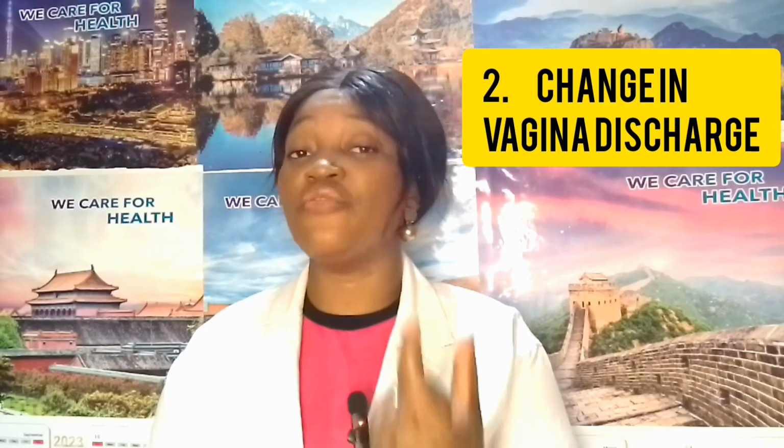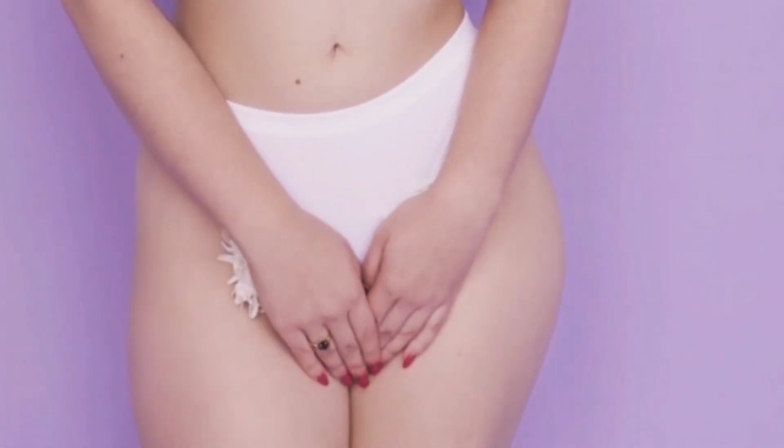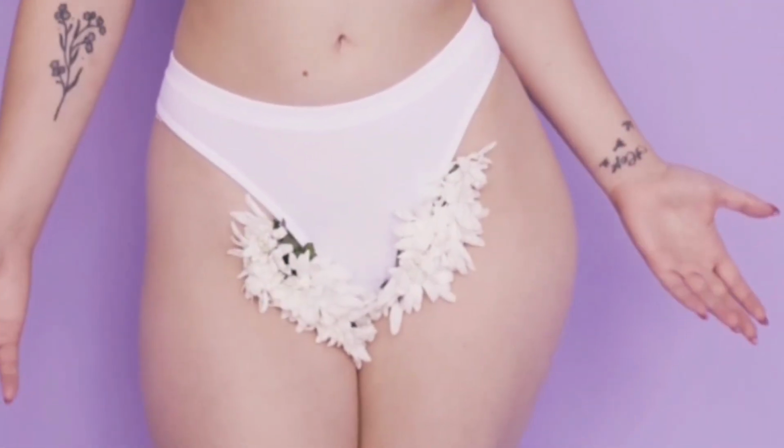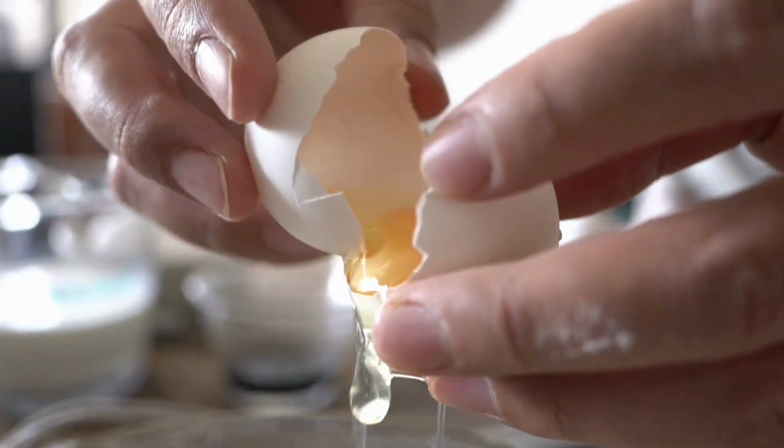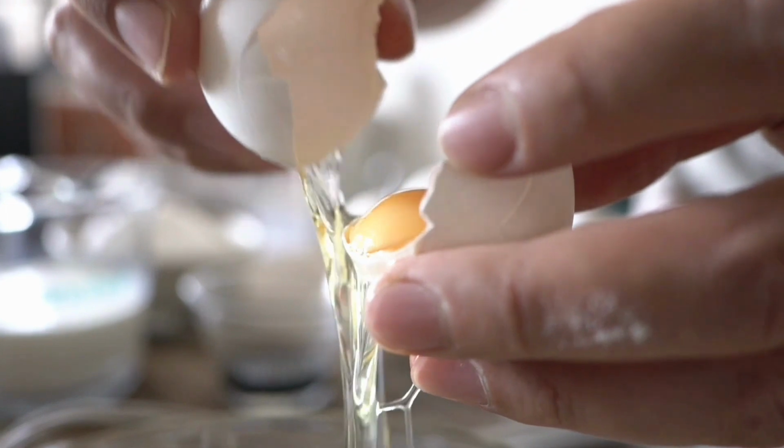And secondly, there is also a change in the vaginal discharge. The mucus that used to be thick or, during your period, bloody will now change to another color. The mucus will be so slippery, like, let me give you an example, that of an egg white, not the yolk, the white.